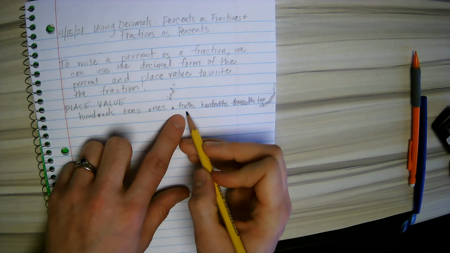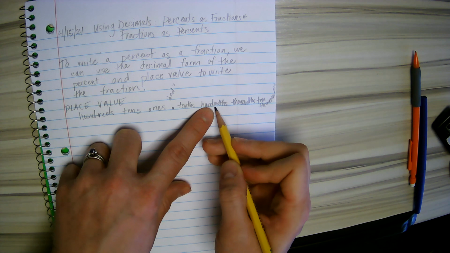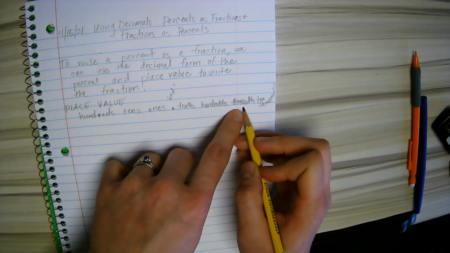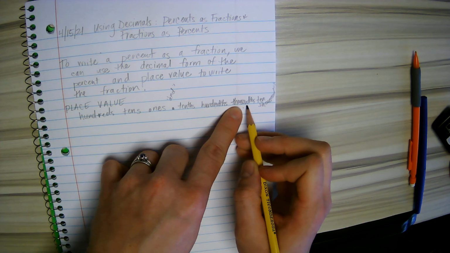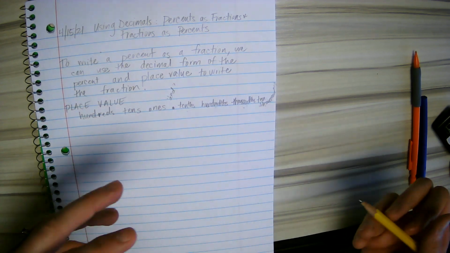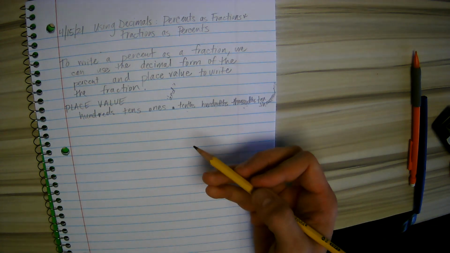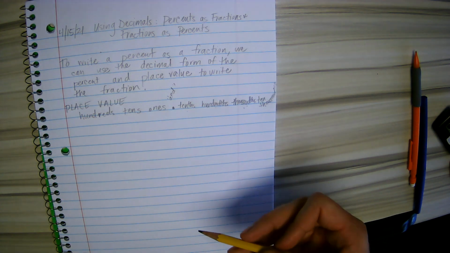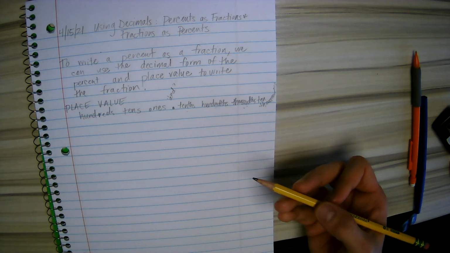So we call them tenths because they're out of 10. We call them hundredths because they're out of 100. We call them thousandths because they're out of 1,000. We call them 10,000ths because they're out of 10,000. So you can see how we are going to write fractions using that decimal form.